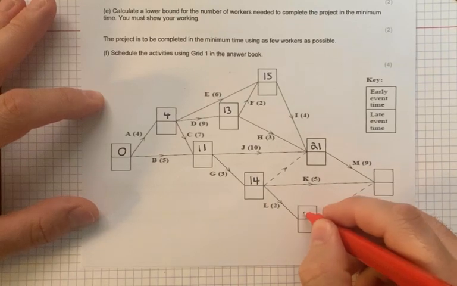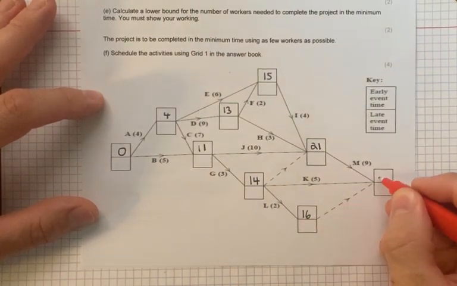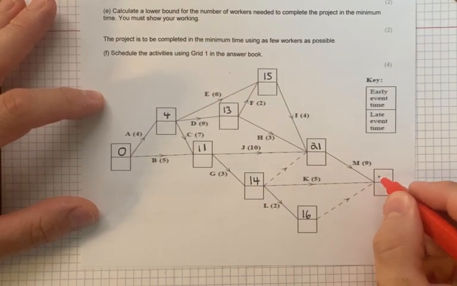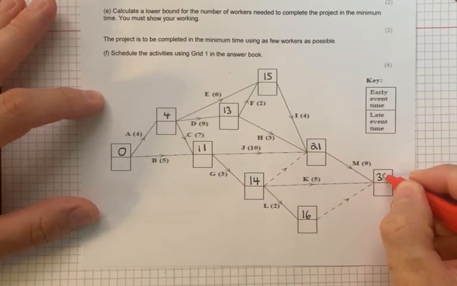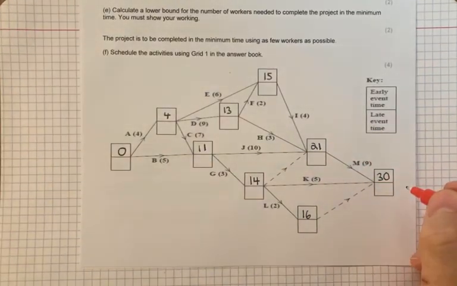Down here, 14 plus 2 is 16. 16 plus 0 is 16. 14 plus 5 is 19. 21 plus 9 is 30. So 30 is going to be the critical time, the minimum time you can complete the project.